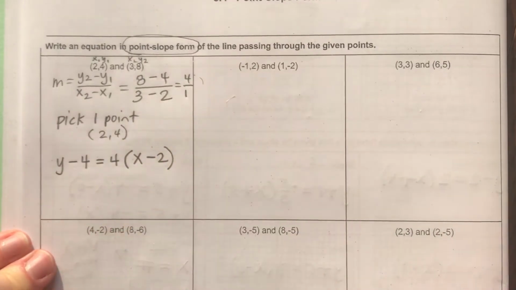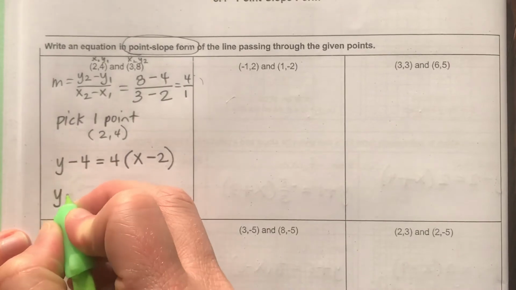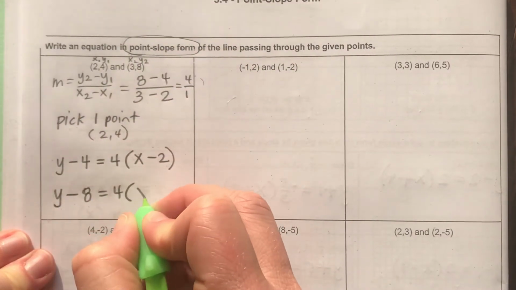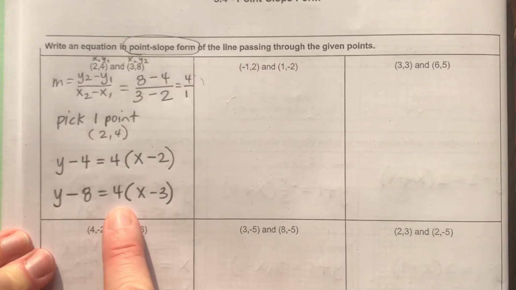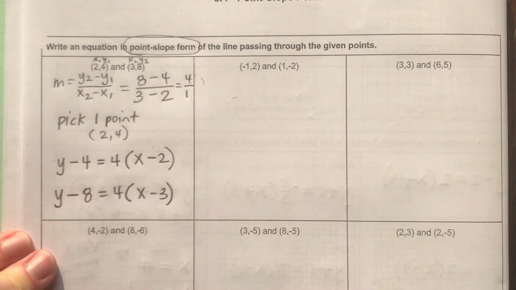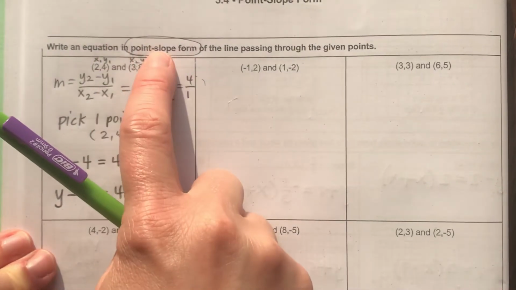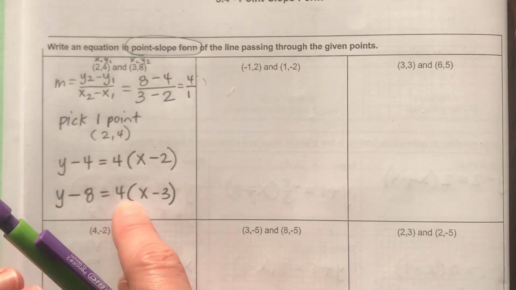But you could have also picked the other point, so if you did, this would also be a correct equation. Y minus 8 is equal to 4, and then in parentheses x minus 3. If you were to distribute your slope and solve for y, you would get the exact same slope-intercept form. But I don't need to do that because it said here, write the equation in point-slope form, so either of these would be perfectly correct.